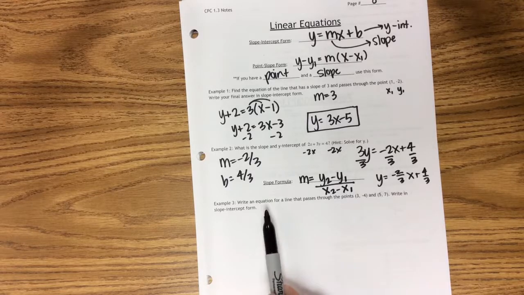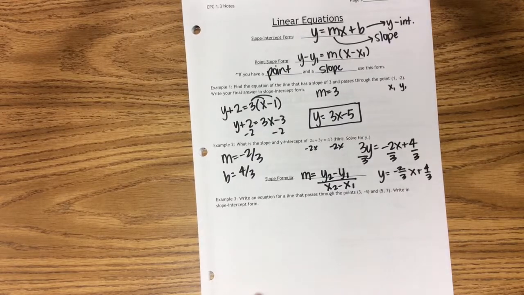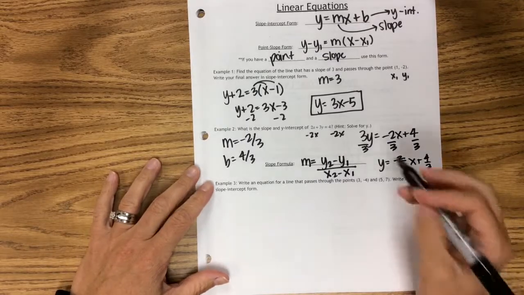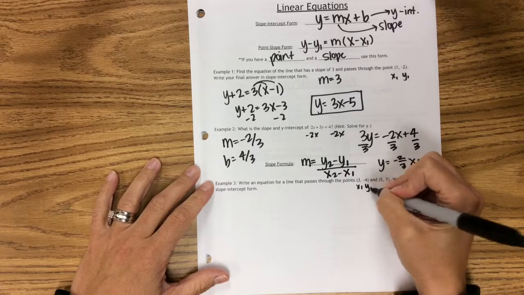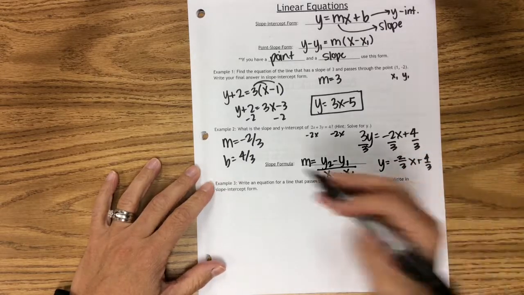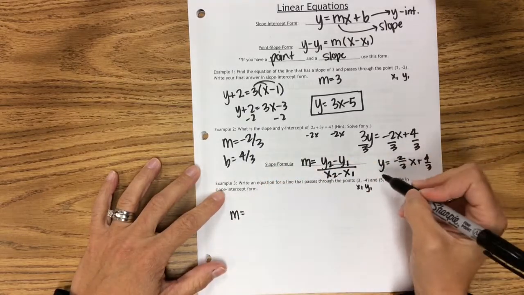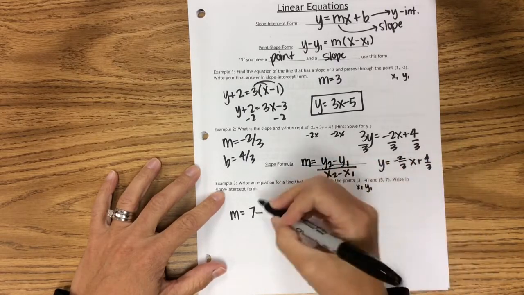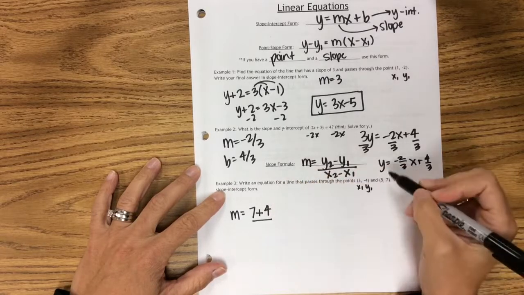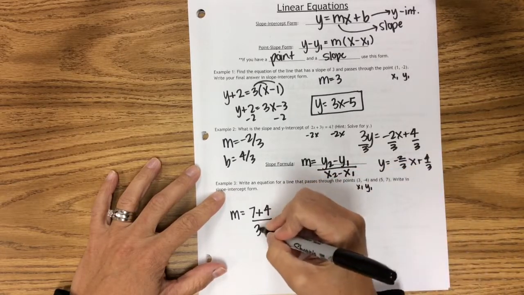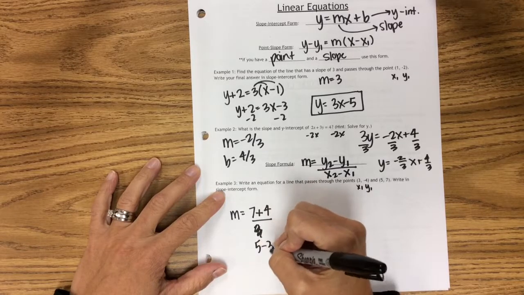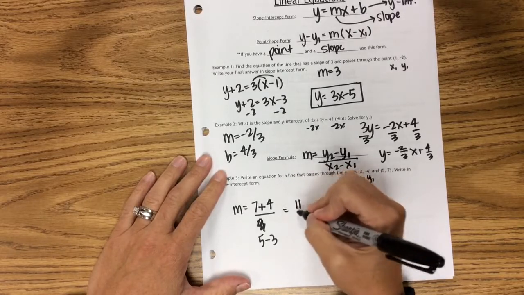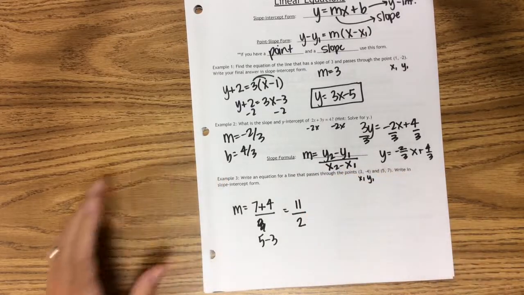So here it says, write an equation for a line that passes through these points. So we need a point. We can use either one. I'll use this one, x1, y1, and then we need a slope. So we have to find the slope. So it's y2 minus y1, 7 minus negative 4, over 5 minus 3. Oops, sorry, 5 minus 3. So on top it looks like I got 11. On the bottom I got 2. So my slope is 11 halves.